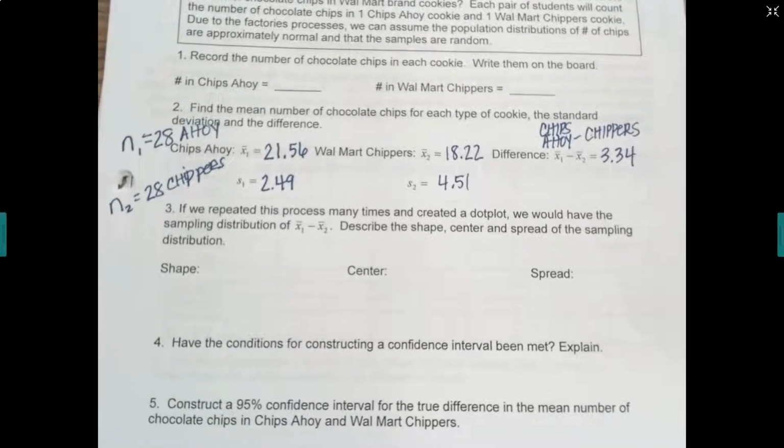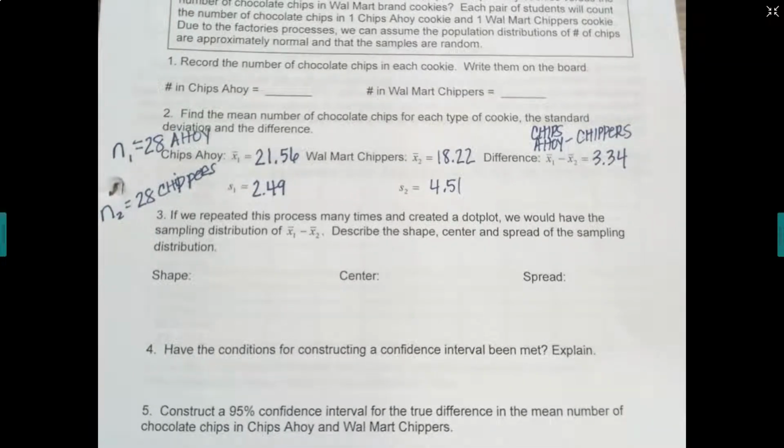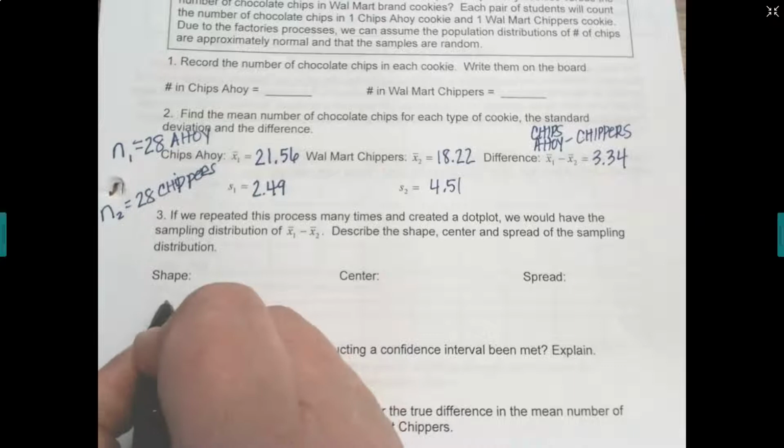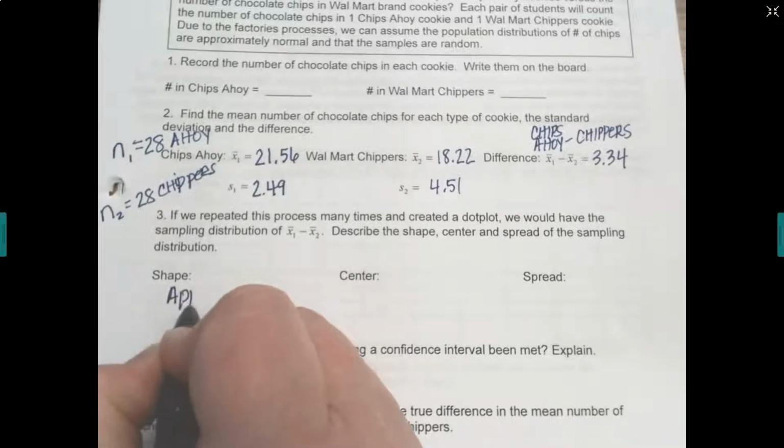Okay, so I did this process once. If we did this many times, what will our sampling distribution look like? If we do this many times, the sampling distribution will be approximately normal.